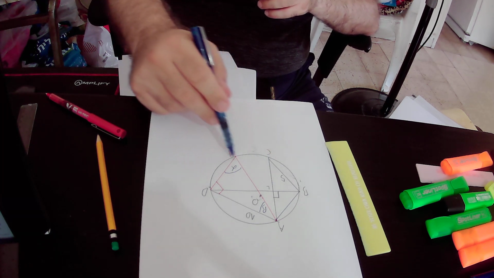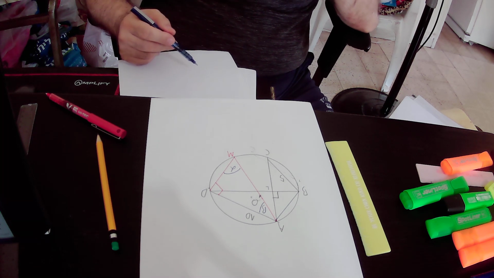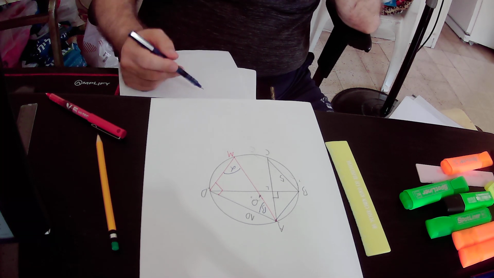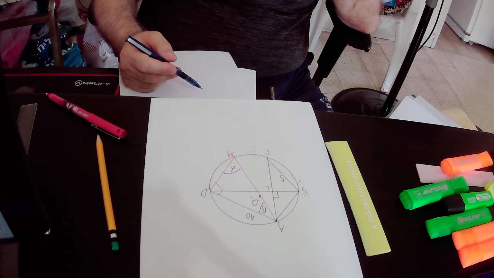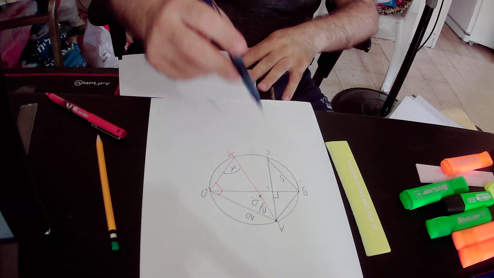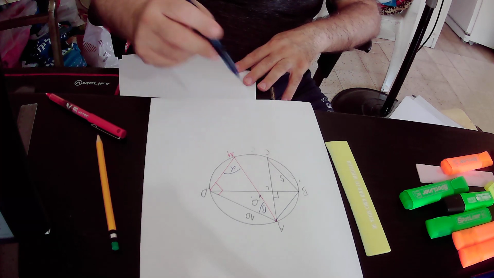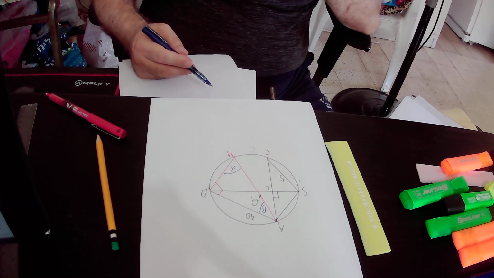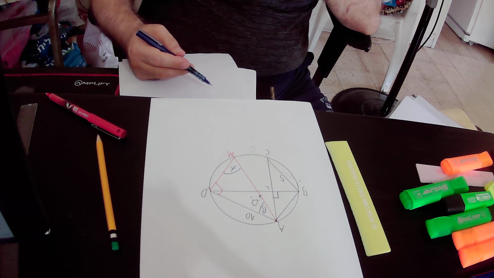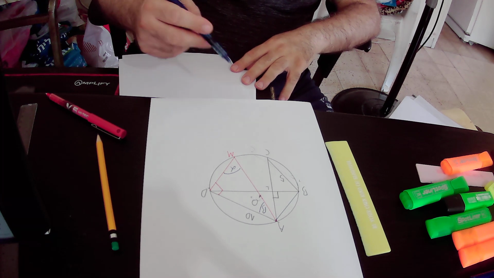Yes, angle AMD equals alpha, and angle ABD also will be equal to alpha, according to rule number 2, that states that if two peripheral angles subtend on the same chord, they are equal to each other.